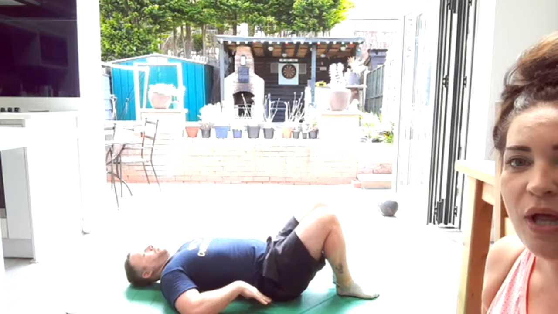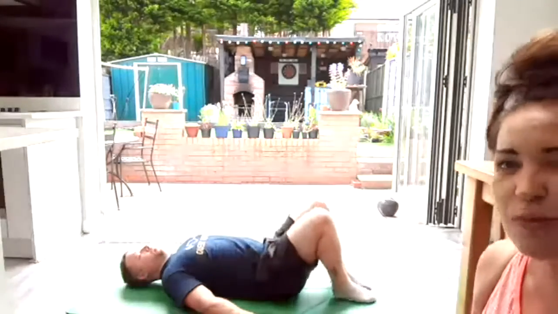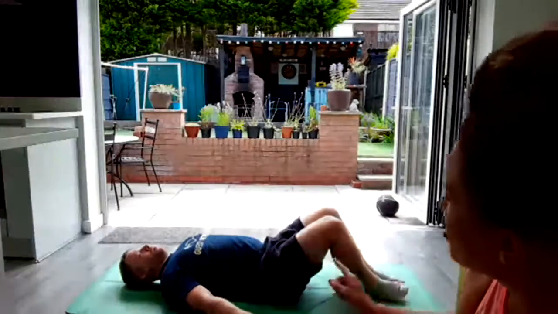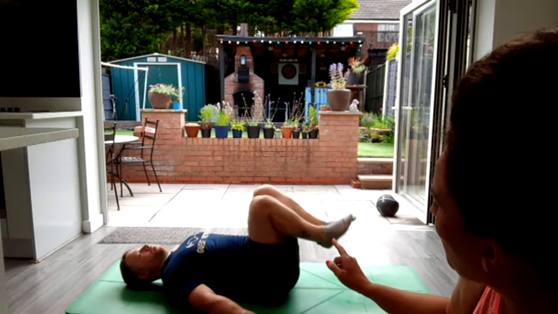You are halfway through this one. If anyone wants an extra bit of work, not recommended if you've got lower back issues, you can do your reverse crunch with a leg swing forward as well. That's your legs too.